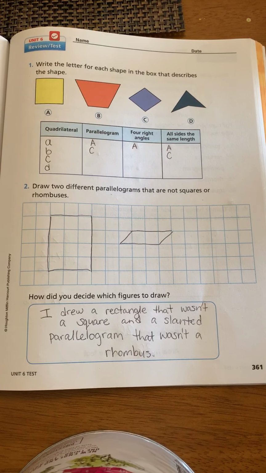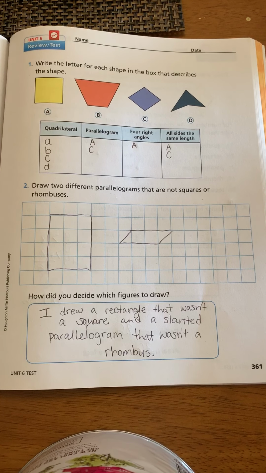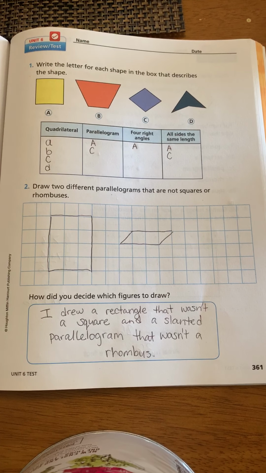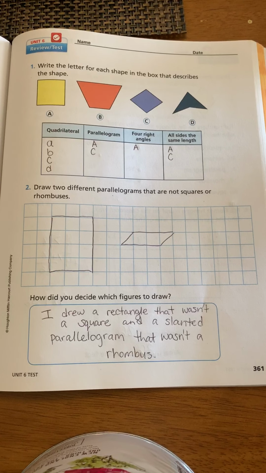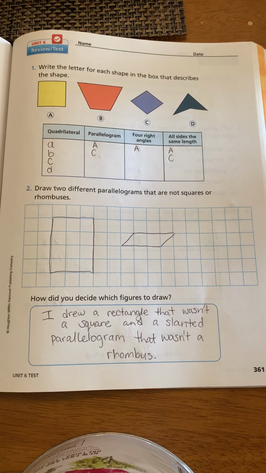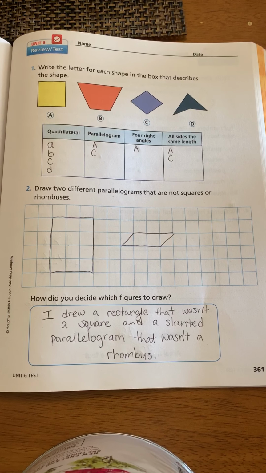Parallelograms are shapes that have one set of parallel lines. I'm sorry, 2 sets of parallel lines, excuse me. So A is, and also C is. B and D are not. B has 1 set of parallel lines. It's a trapezoid. D is not. 4 right angles. The only one that has 4 right angles would be A, the square. And all sides that have the same length, I put A and C, the square and this rhombus.